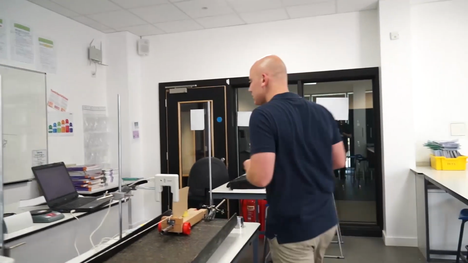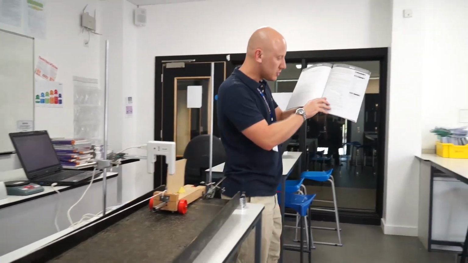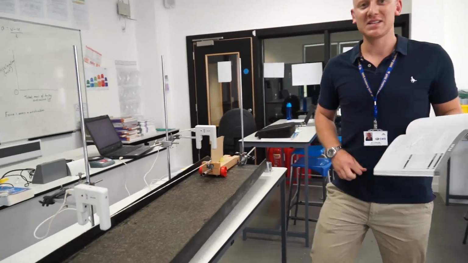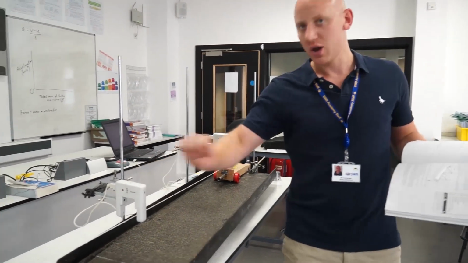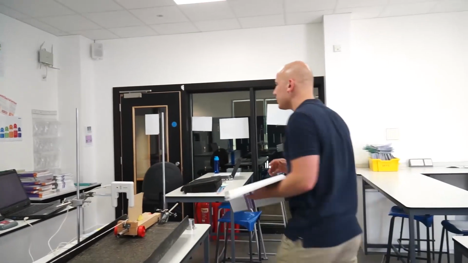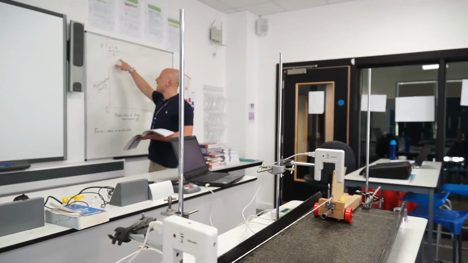All right? Once you've got that bit, it says in part E, set up two light gates, one near the top of the ramp and one near the bottom. To calculate the acceleration, you need to know the initial velocity, which is what this light gate will be calculating, and you need to know the final velocity, which is what that light gate will be calculating. Because eventually in your table, you are going to be putting those calculations into this equation.